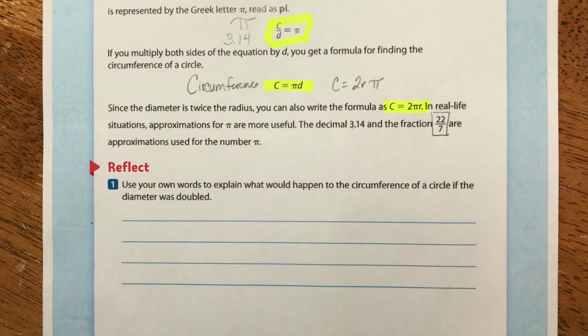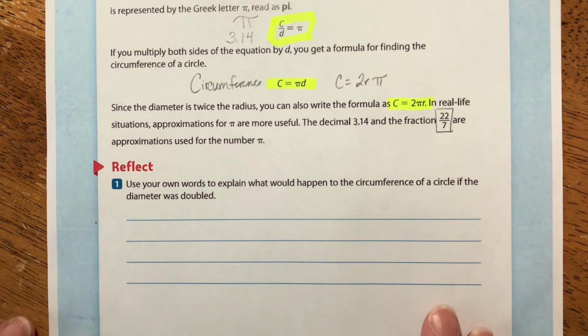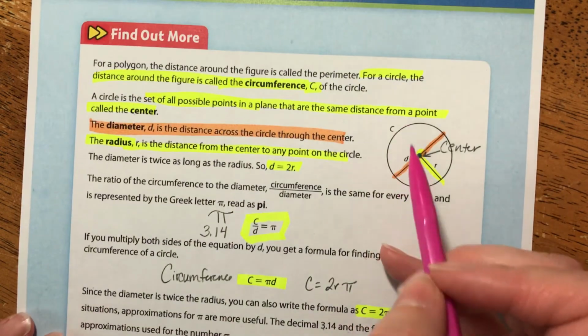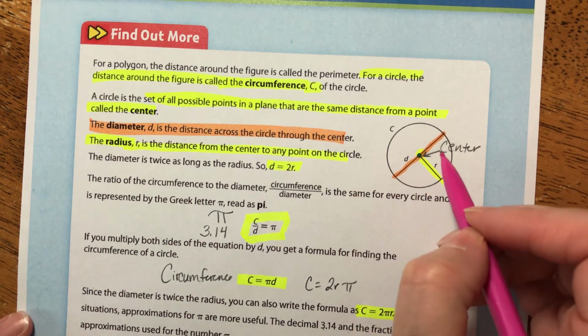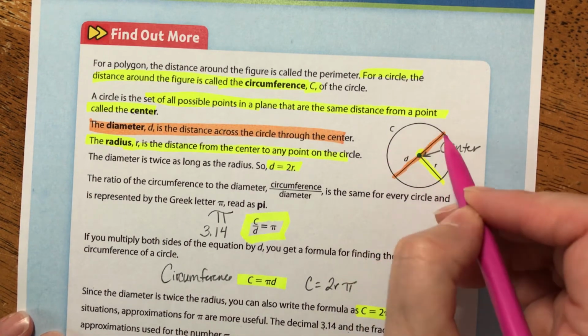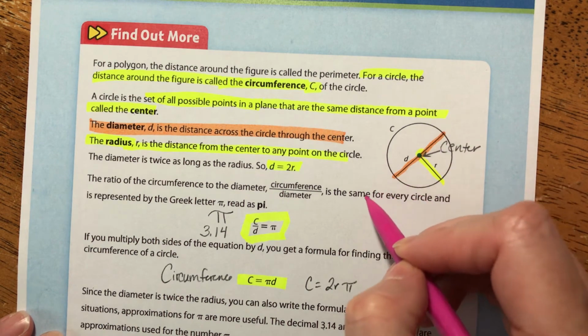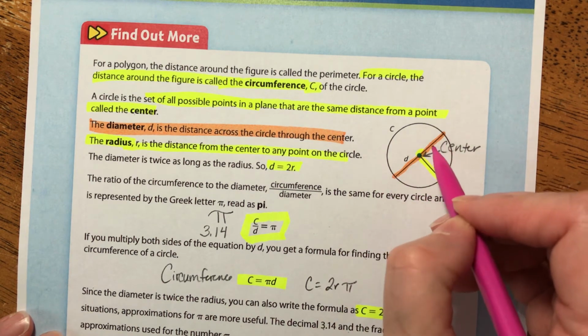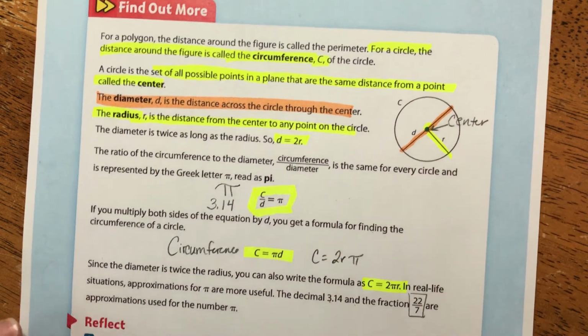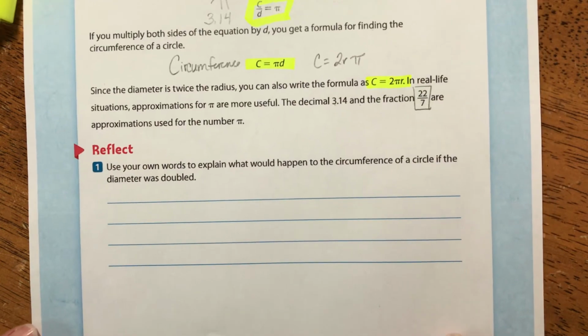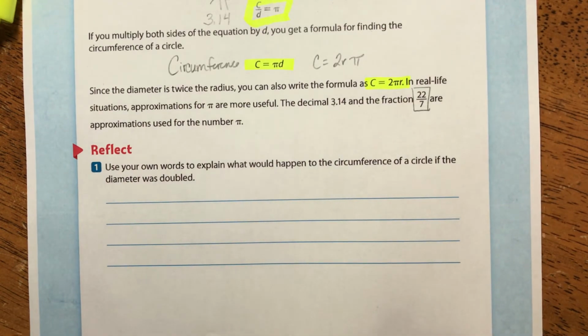Okay. Use your own words to explain what would happen to the circumference of a circle if the diameter was doubled. Okay, so I'm going to go back to this picture. So circumference, what would happen to the circumference? Okay, so what would happen to this if this doubled? Right, so if I kept drawing, and now my circle would be out here. So if the diameter is twice as big, what's going to happen to the circumference, do you think? Hopefully you're going to say it would get bigger, right?